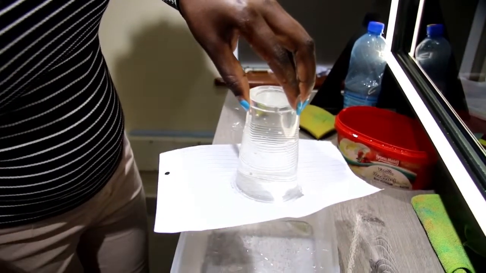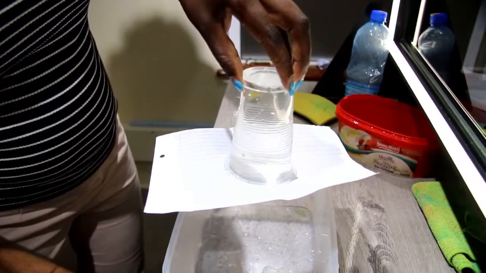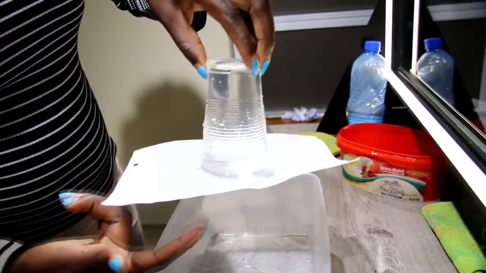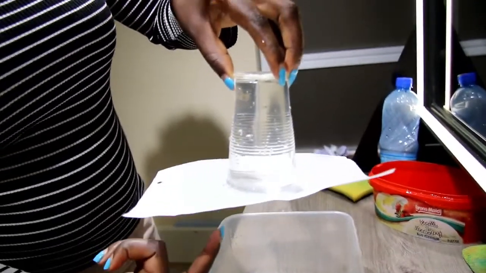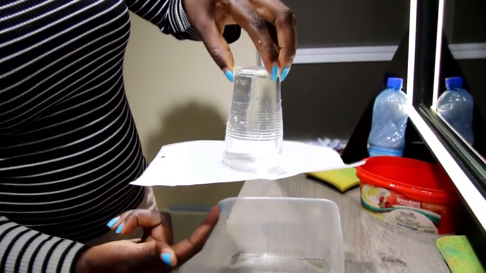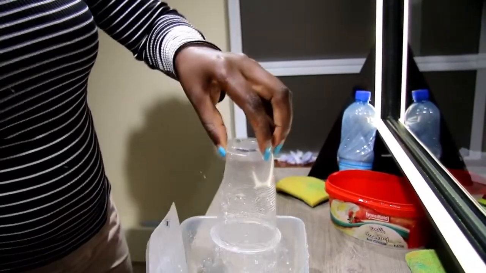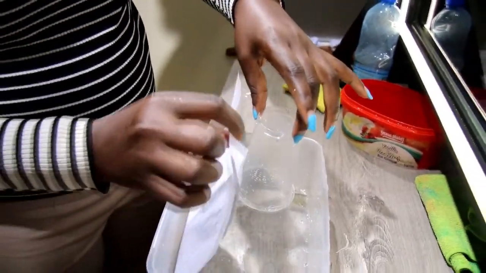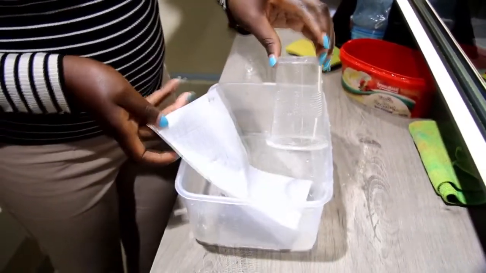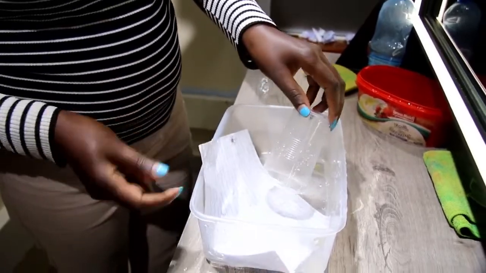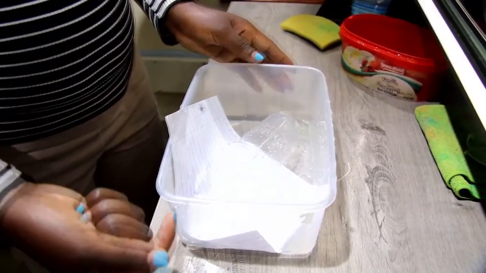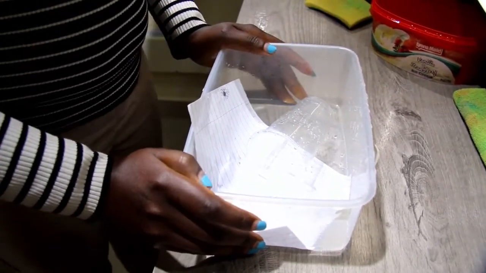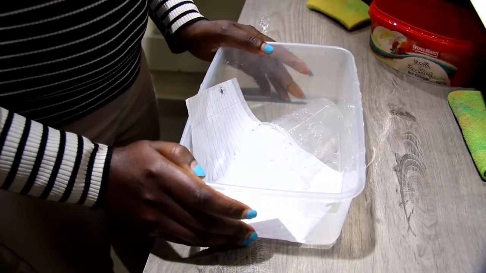So like you can see, the piece of paper has been held in place, and the reason why it is held in place is because we have atmospheric pressure acting in an upward direction on the paper, and the atmospheric pressure is even more than the pressure of the water, and that is why the paper has been held in place. So that is proof to show that atmospheric pressure can act in the upward direction, which means that atmospheric pressure can act in all directions.